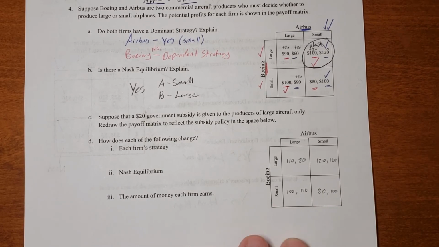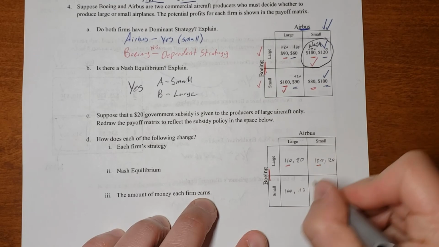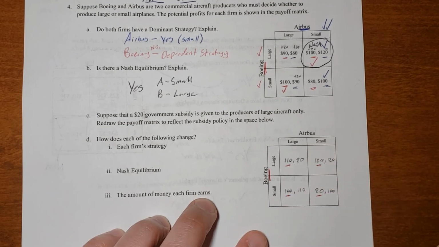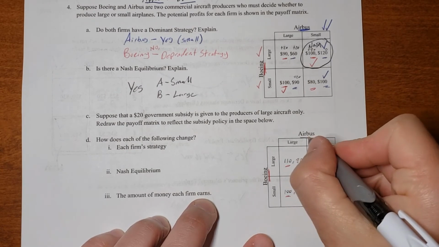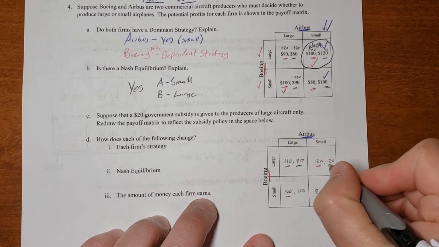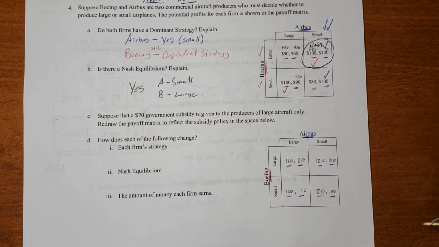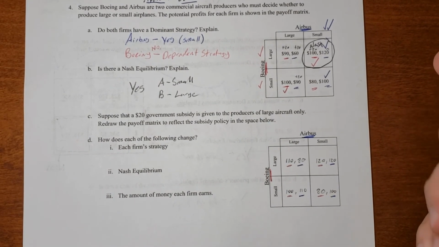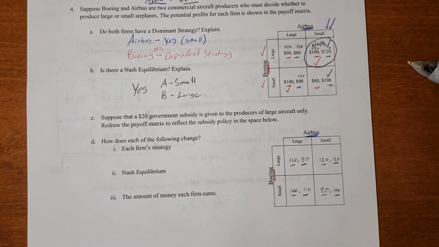Okay, now we can do the same as we did before with Boeing being red, and we can resolve this problem based on the new numbers. Okay, and this was an AP exam question one year, so it's worth knowing how to do this. Not this exact one, but it was similar.